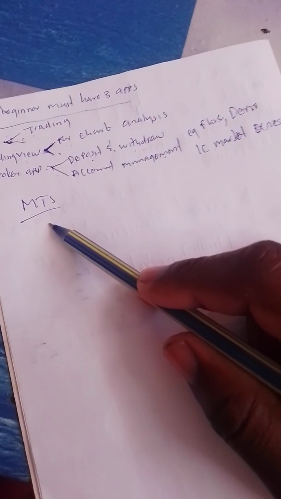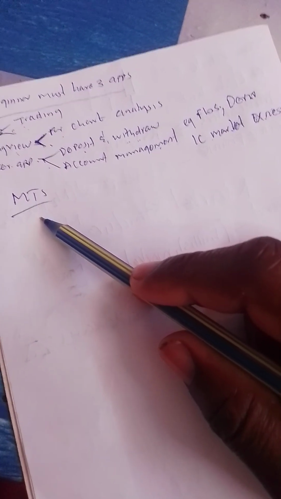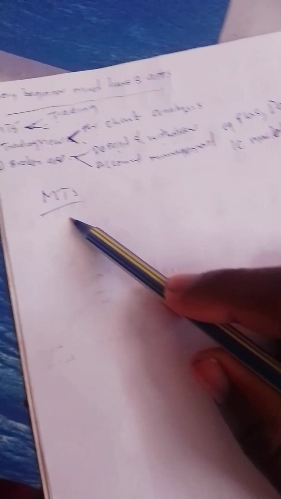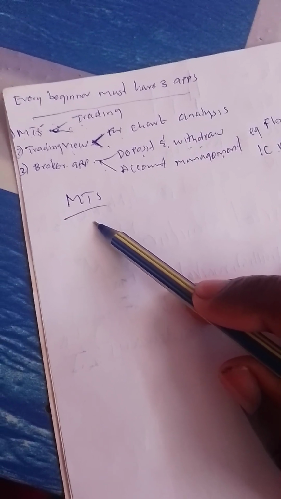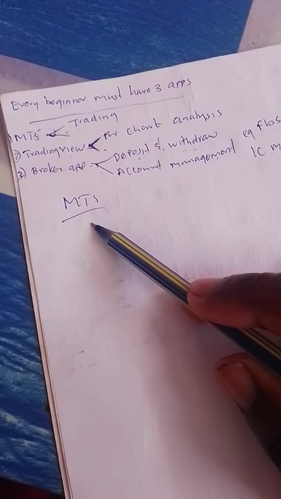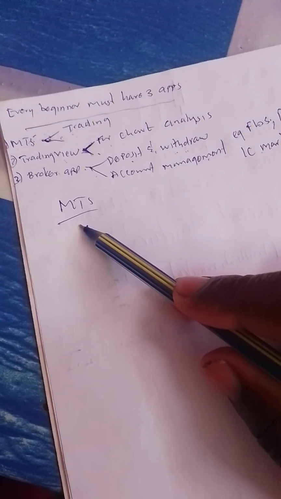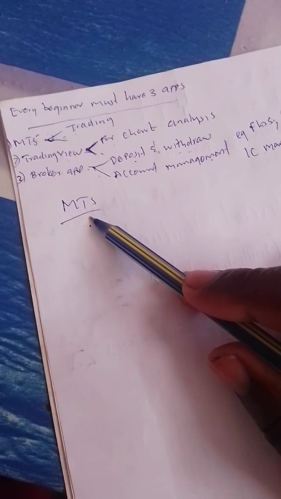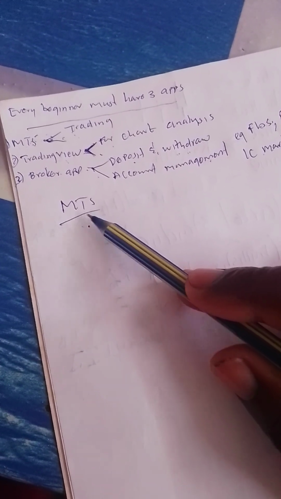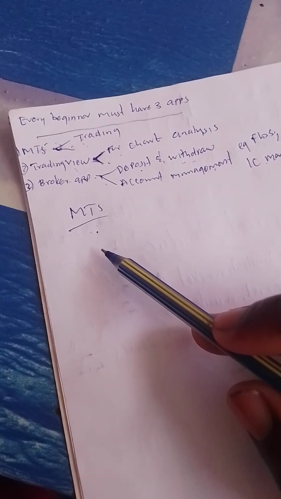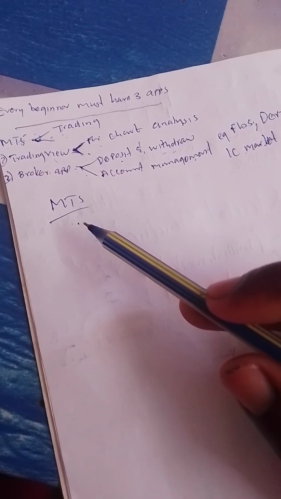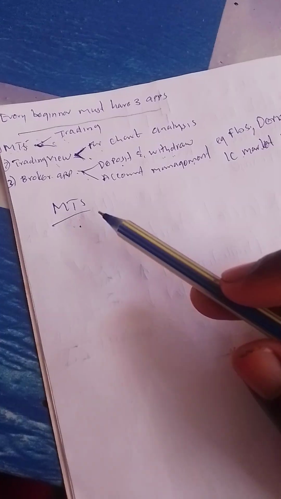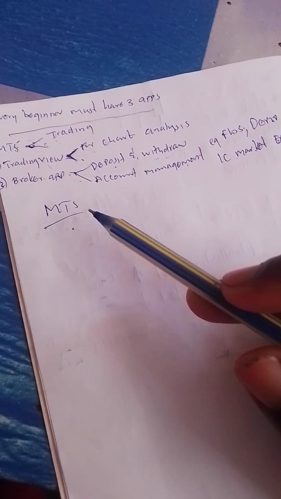Kwa kama unatumia Android, you go to Google Play Store, you search MetaTrader 5, you install the app with the MetaQuote logo. Kwa iPhone, you go to App Store, una search MetaTrader 5, then you download the app with the meta codes, okay?